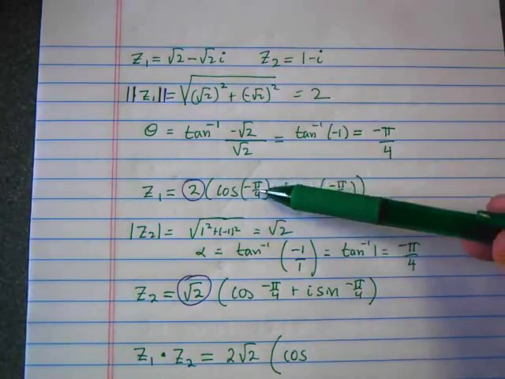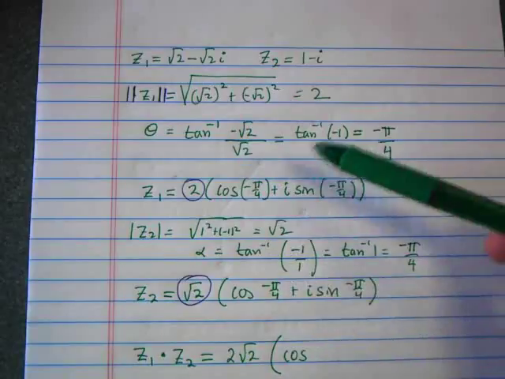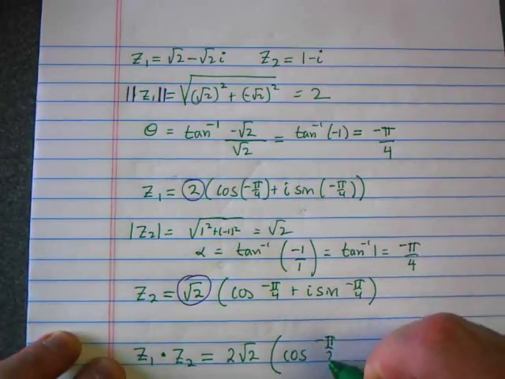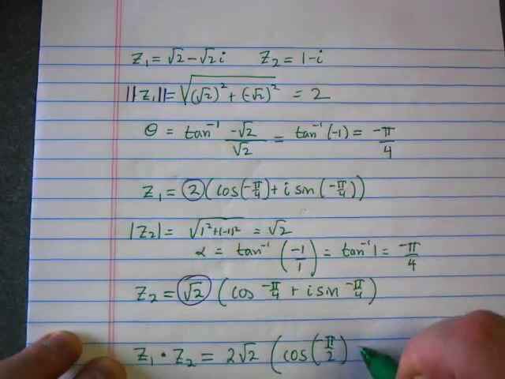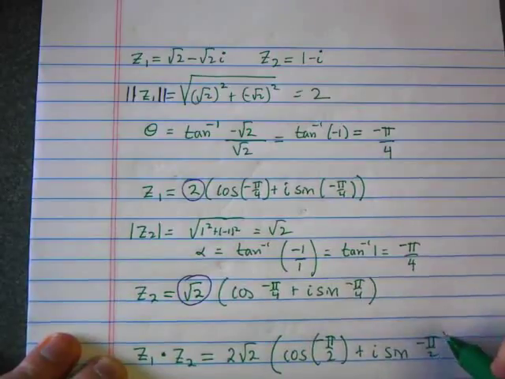What's negative pi over 4 plus negative pi over 4? Negative pi over 2, because it already has common denominators, so I add the tops and I can simplify. So that's negative pi over 2, plus i sine negative pi over 2.